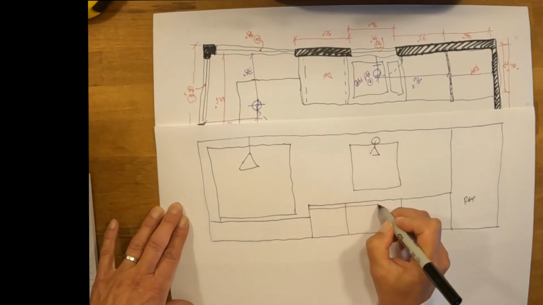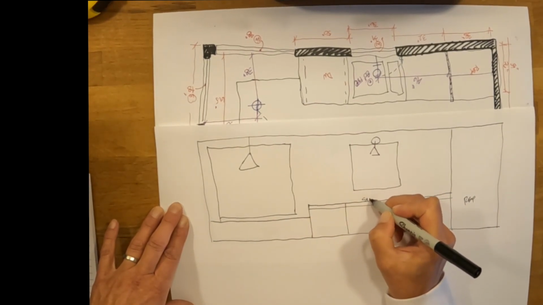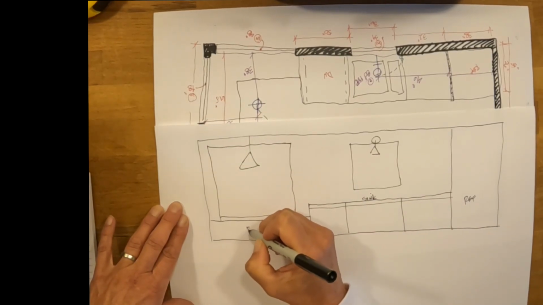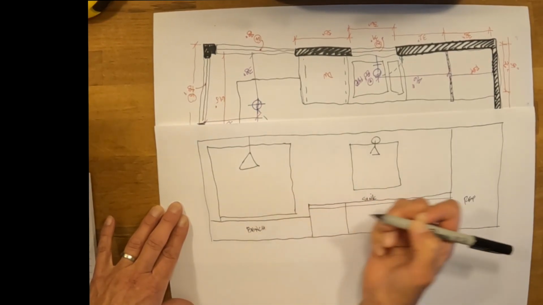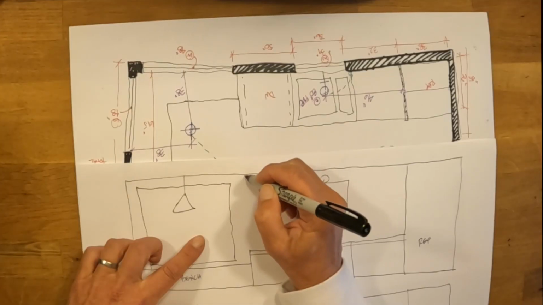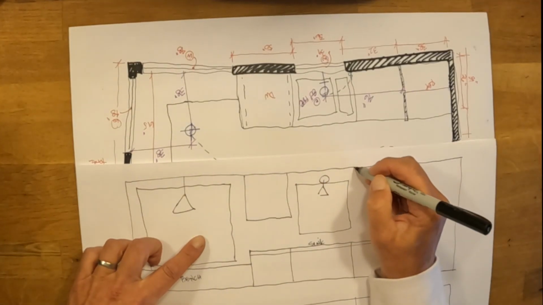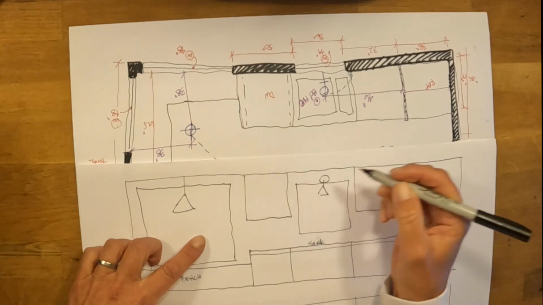Refrigerator, we'll do our countertop line, sink, and bench. When in doubt, label what you can. Uppers, and we have uppers here, upper caps.